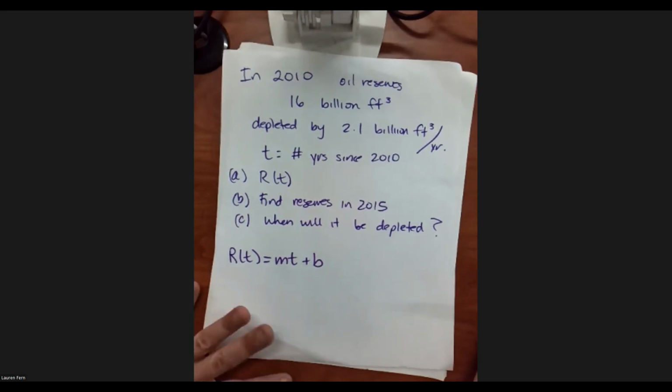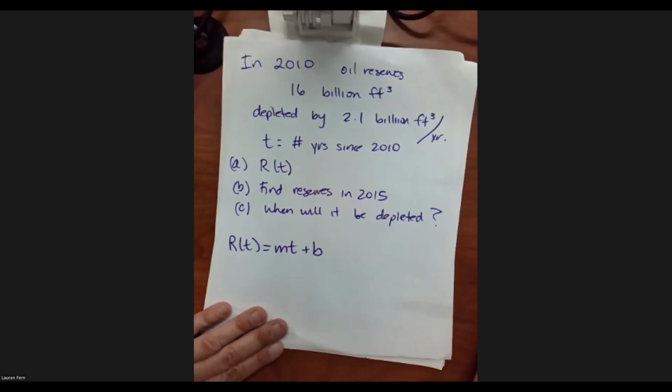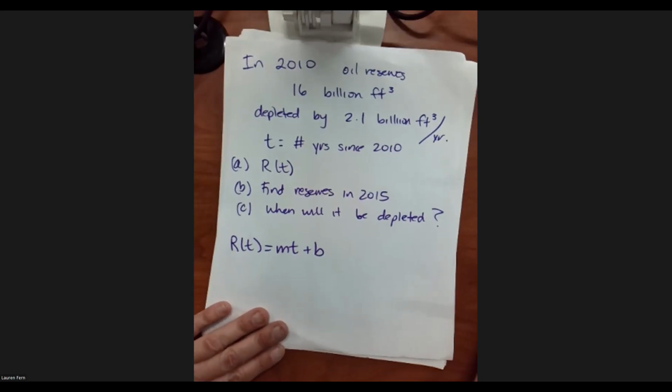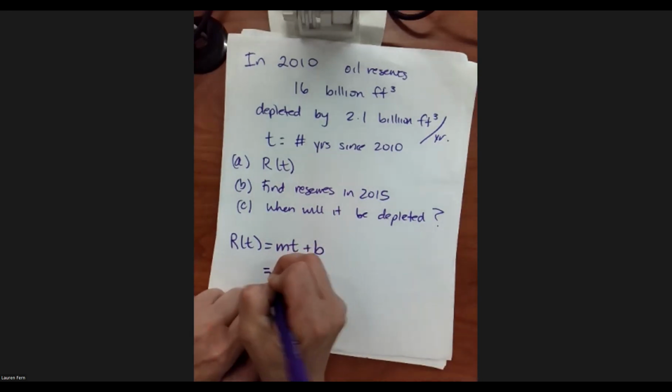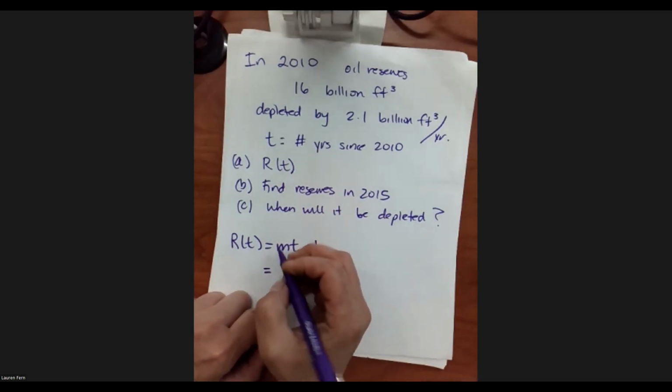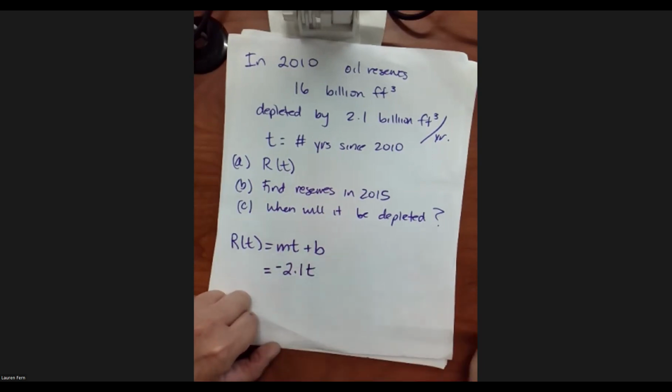And which one do we have? Do we know our slope? Do we know our y-intercept? We know our slope, and I claim we know our y-intercept, right? What's our slope? How much is this changing per year? 2.1. But since it's going away, what do I need? I need negative 2.1. Now I'm just going to keep my units in billions because I sure as heck don't want to put all those zeros.